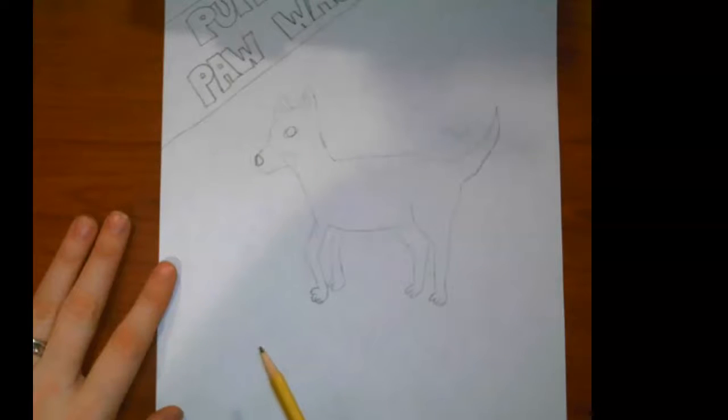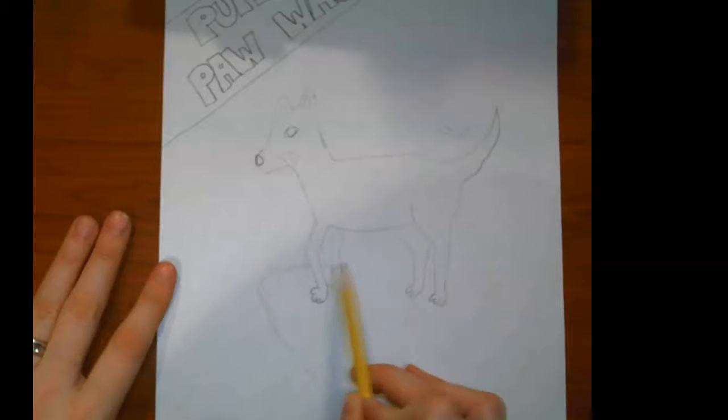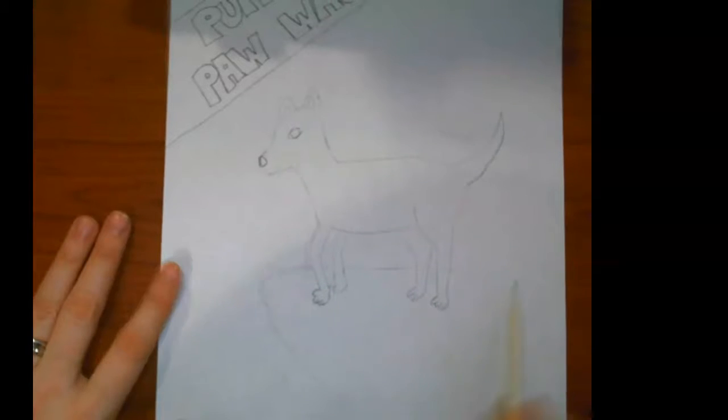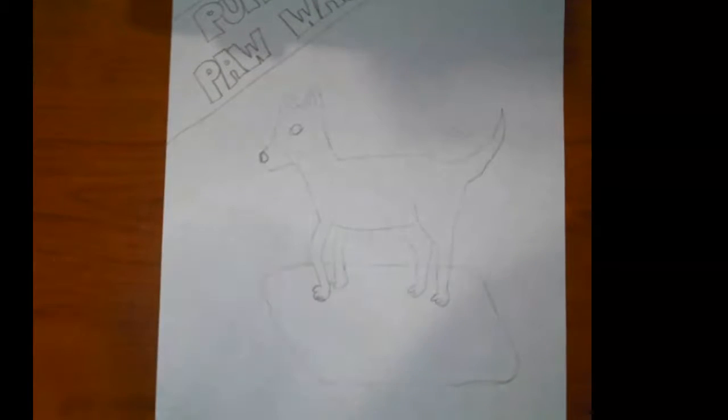And now it needs to be standing on the bath mat. So for the scrubby mat, notice I kind of sketch. I do a lot of little lines like this. That's just how I do my art, so that it doesn't have to be perfect. It's not going to be perfect, period, but I can make it look a little more perfect, nicer, when I add the color. So this is the puppy paw wash.